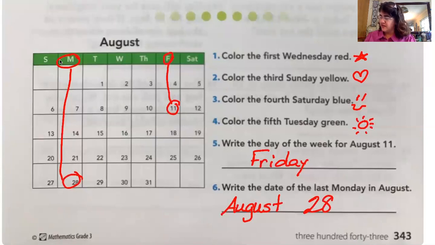All right. We're going to back up real quick and I'm going to do my colors for those of you who have colors. Color the first Wednesday red. Here's my red color. The third Sunday yellow. So I have 1, 2, 3, color it yellow. The fourth Saturday blue. 1, 2, 3, 4. The fifth Tuesday green. 2, 3, 4, 5. All right, and we've done the rest.